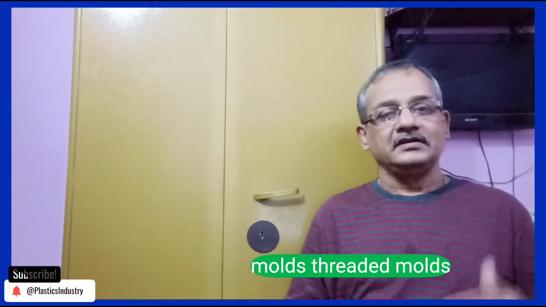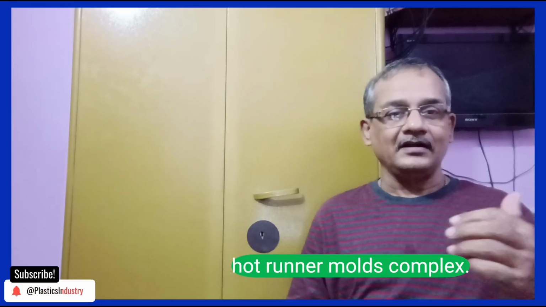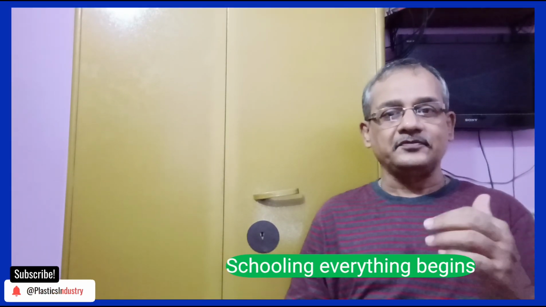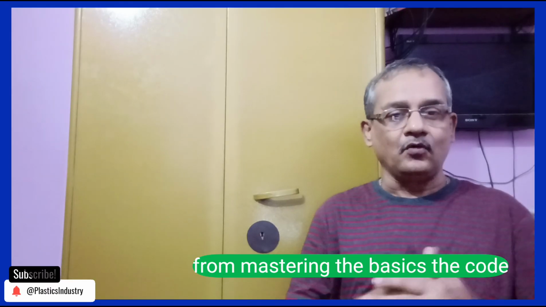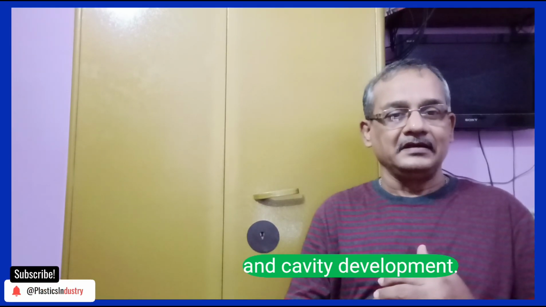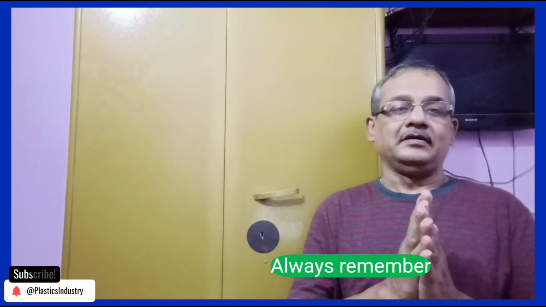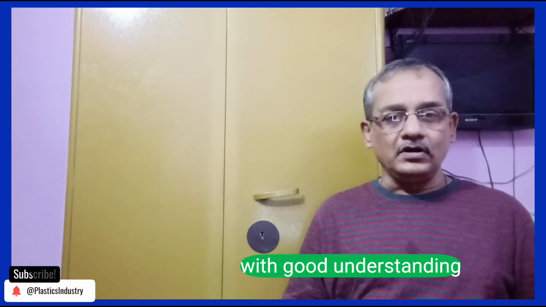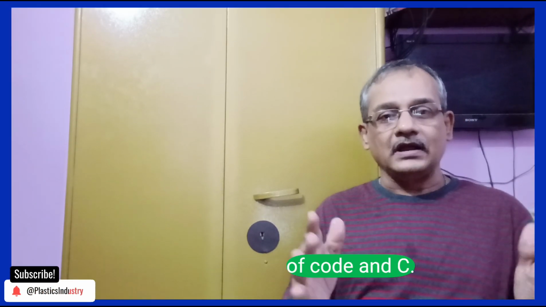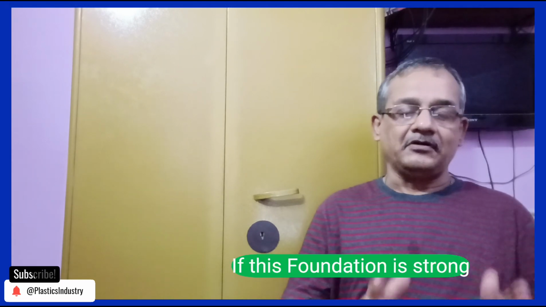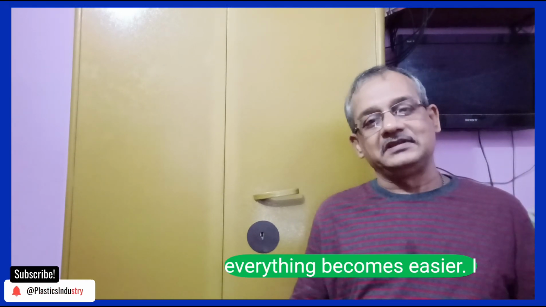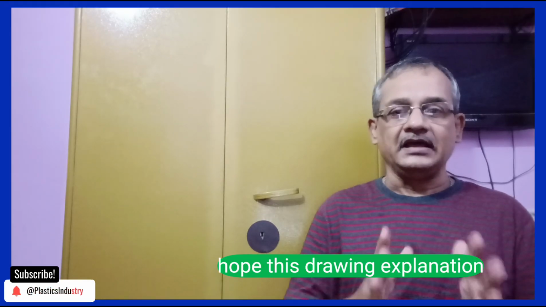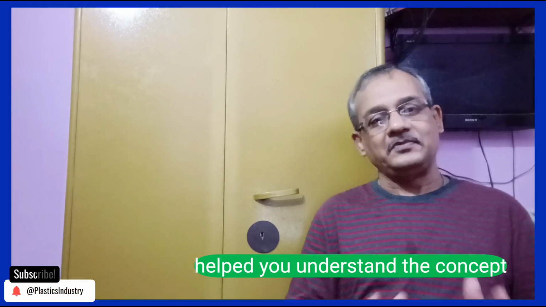Multi-cavity molds, threaded molds, hot runner molds, complex tooling. Everything begins from mastering the basics, the core and cavity development. Always remember, good mold design starts with good understanding of core and cavity. If this foundation is strong, everything becomes easier. I hope this drawing explanation helped you understand the concept clearly.